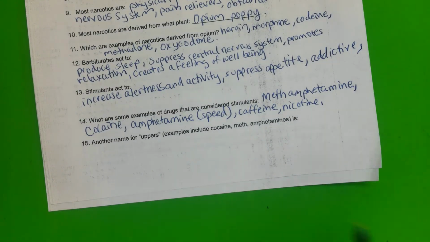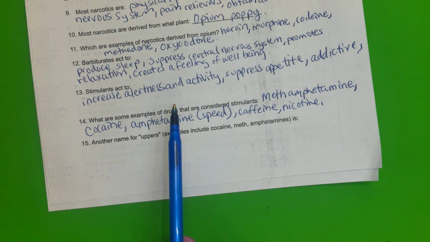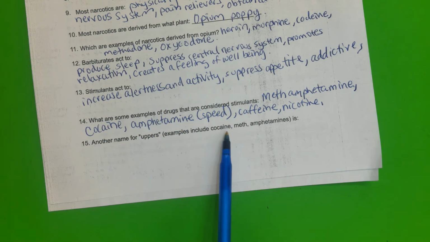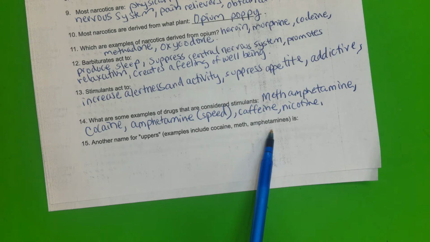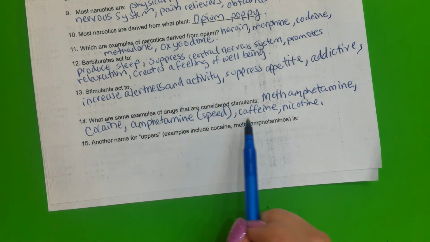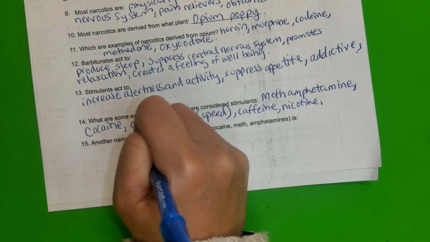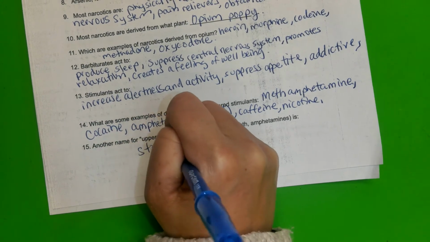Okay. Number 15. Another name for uppers. Examples include cocaine, meth, and amphetamines. These are your stimulants.